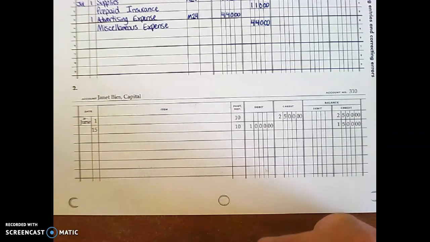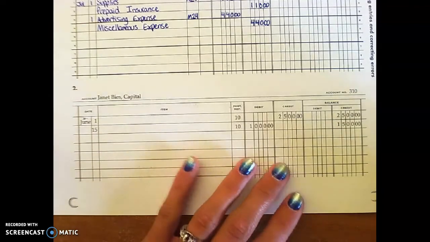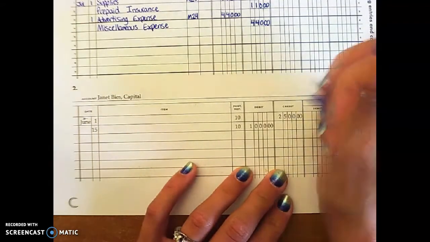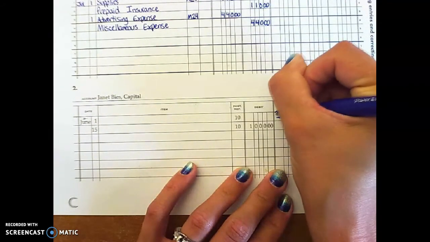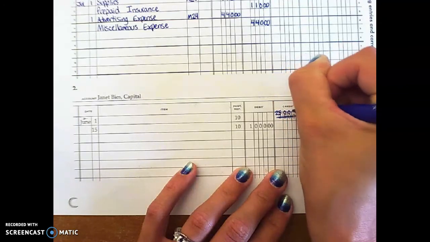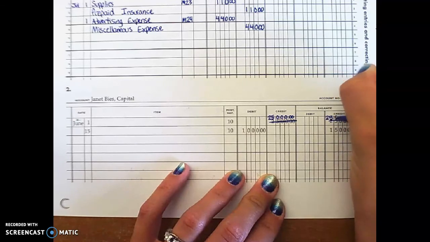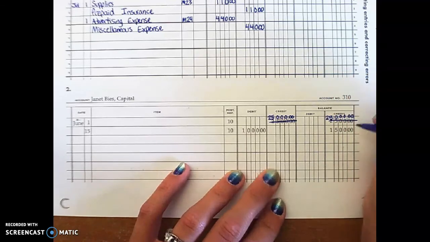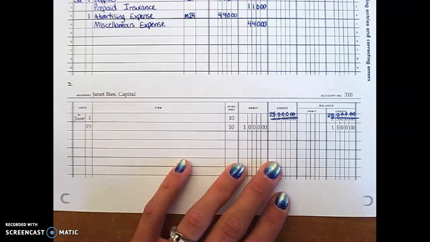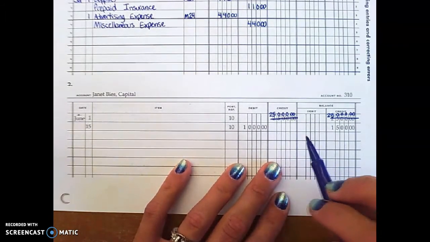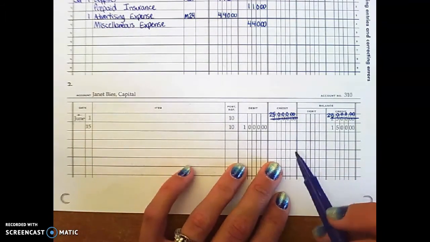So on the second step of the on your own, it says it was discovered that two posting errors were made in the owner's capital account. The June 1st entry amount should have been $25,000. So let's fix that first. Instead of $2,500, we'll cross it out. It should be $25,000. That's a bit different. And you may think, how could they have made that mistake? I don't know, I've seen students make mistakes like this all the time too, so it's not surprising. So that one is fixed.